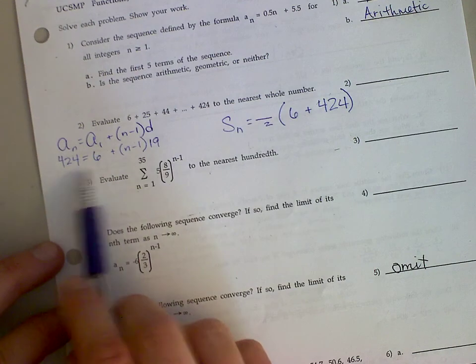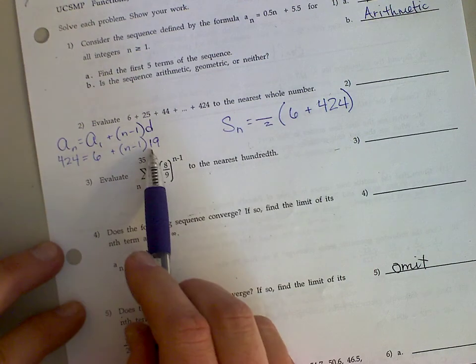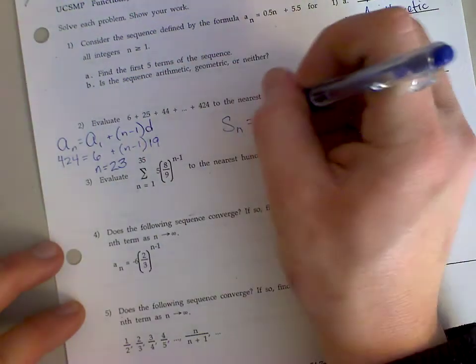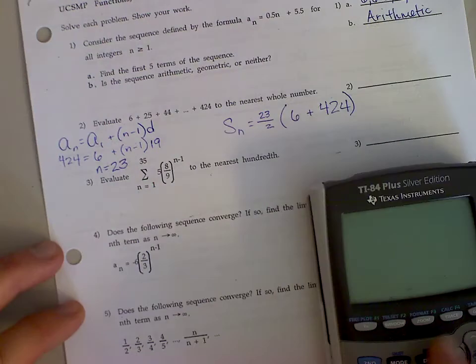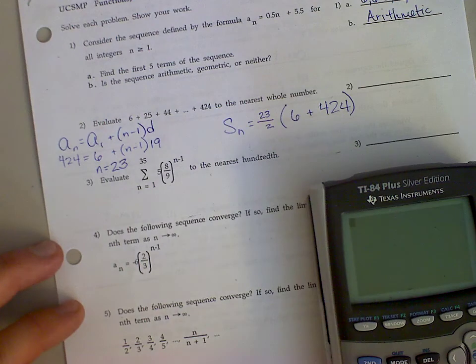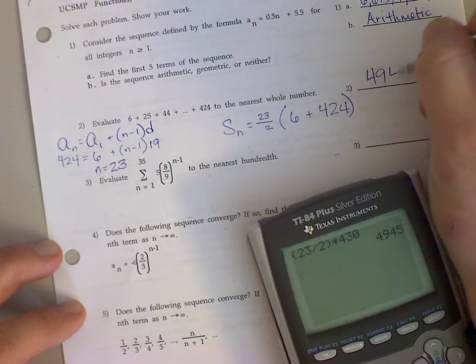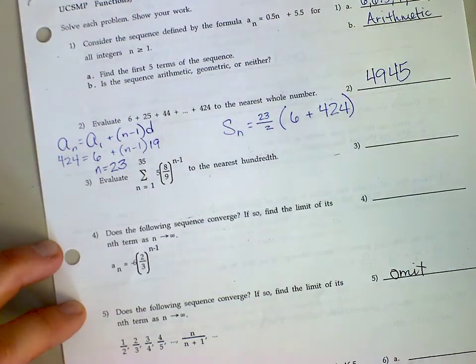Okay, so at this point you're going to subtract 6, divide by 19, and add 1, and you get n equals 23. So at that point we can plug 23 in for n, and we can simply find this value, 23 divided by 2, times 430, which is what I get when I do 424 plus 6. So we get a value of 4945 as the sum of that series.